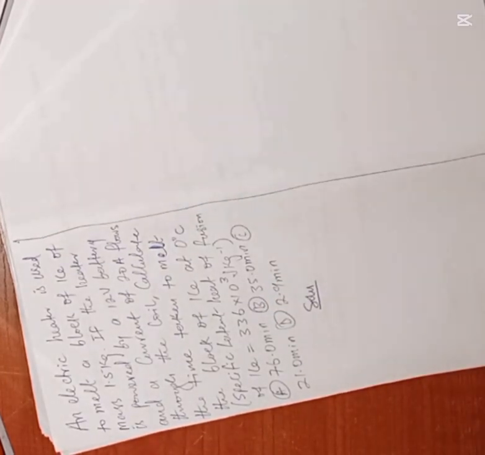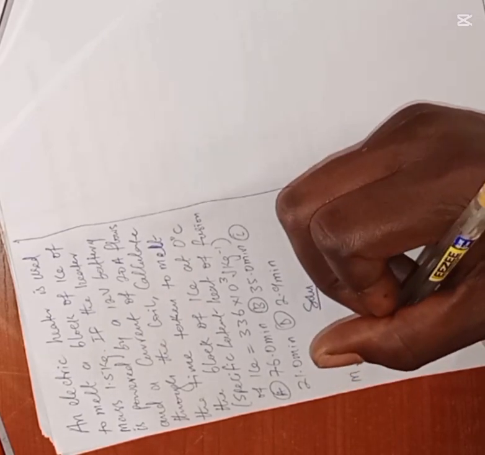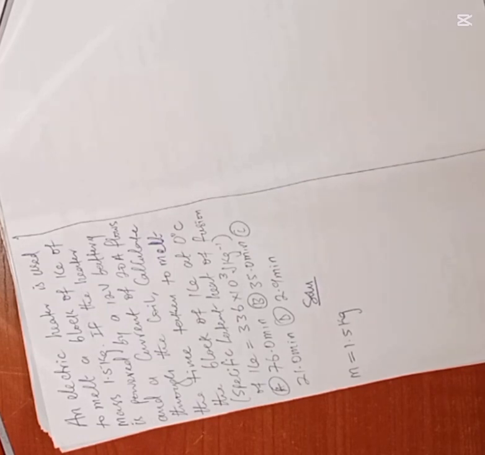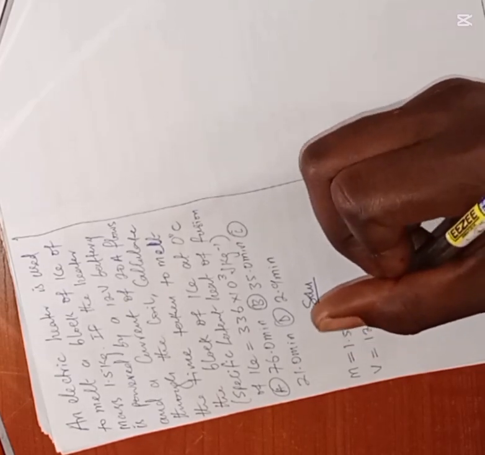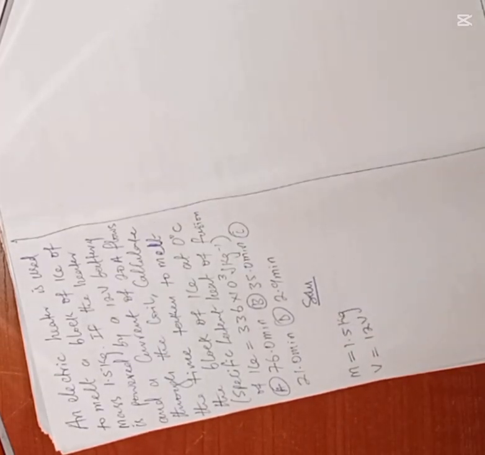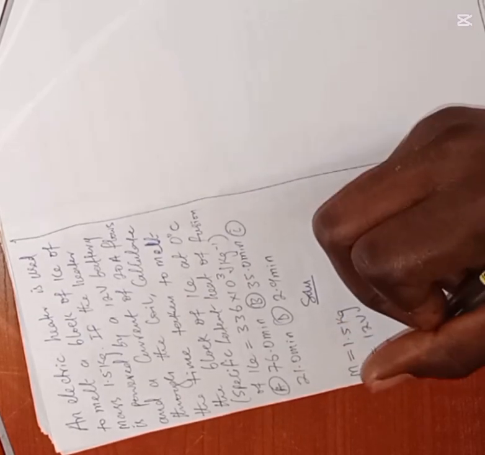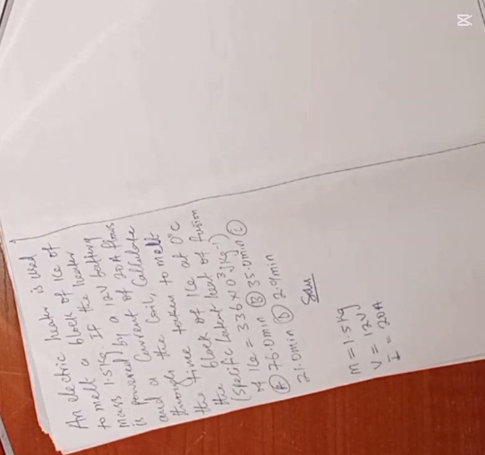Now the question says an electric heater is used to melt a block of ice of mass 1.5 kg. If the heater is powered by a 12 volt battery and a current of 20 amperes, so the current flowing through the heater is 20 amperes.